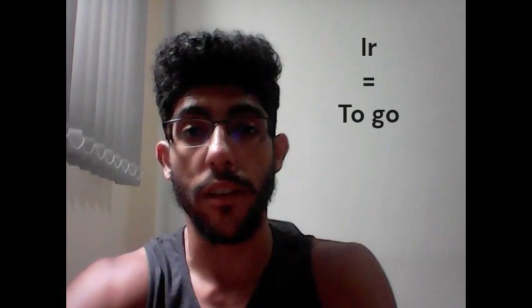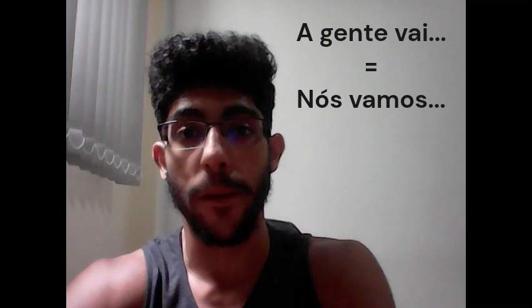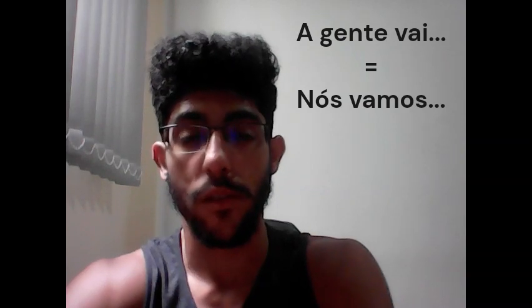All you have to do, if you decide to choose one or the other, is to conjugate the verb accordingly. For example, the verb to go, which would be ir in Portuguese. If we're to conjugate it using a gente, it would be a gente vai. But if you were to use nós instead, it would become nós vamos. And you cannot say a gente vamos or nós vai. It's typically quite wrong, so don't say that, please. But pretty much the meaning is the same. You just gotta watch out for the conjugation of the verb, and you're pretty much good to go.